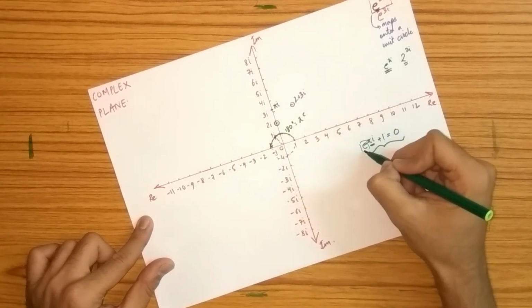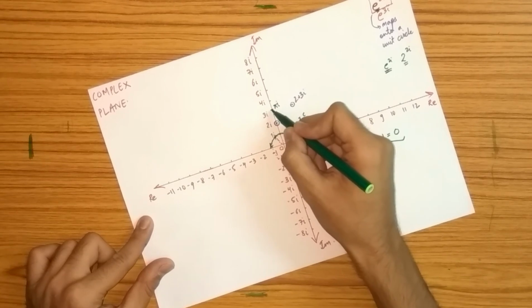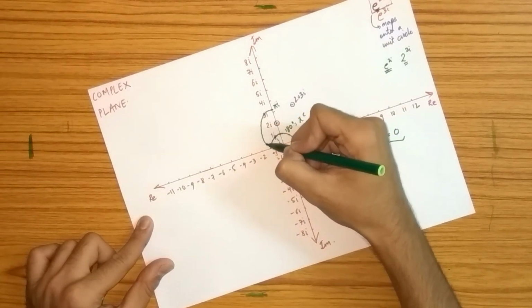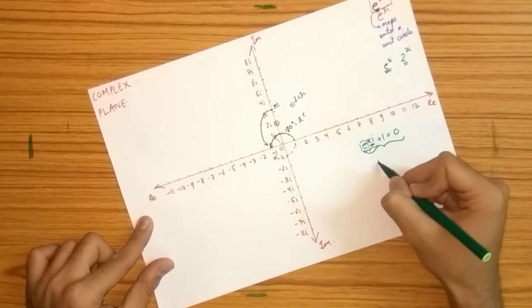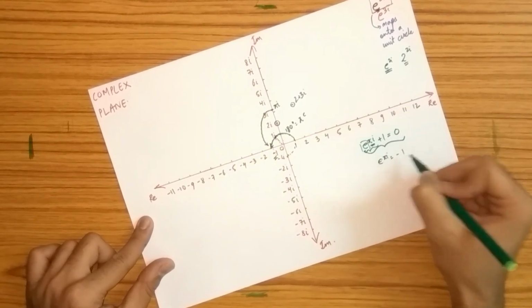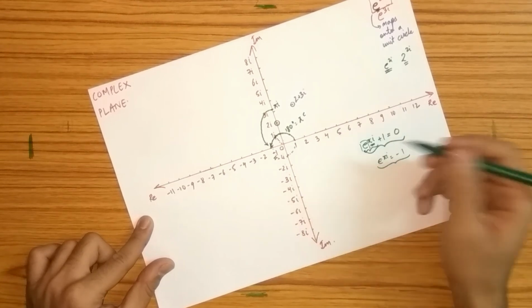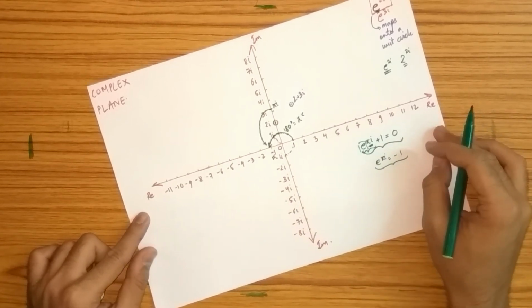Which means when you do e to the pi i, this point is transformed into this point, which is exactly -1. And that's why e to the pi i becomes -1, right? And so this is why this equation works.